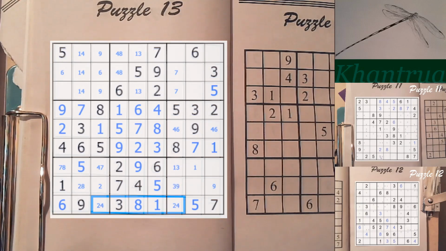Because 6 can't be in there. Which unfortunately doesn't take me much further than that. Well, no, it does. It removes the 6 from that one, puts the 6 there. That's now a 6. That's no longer a 6.